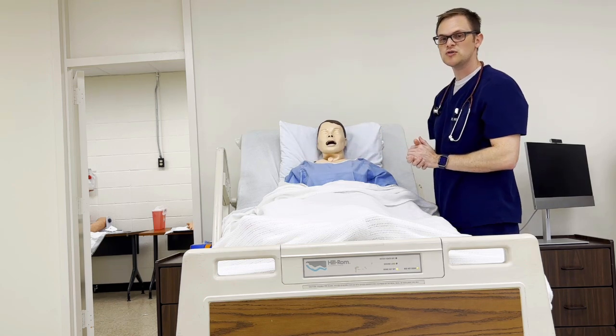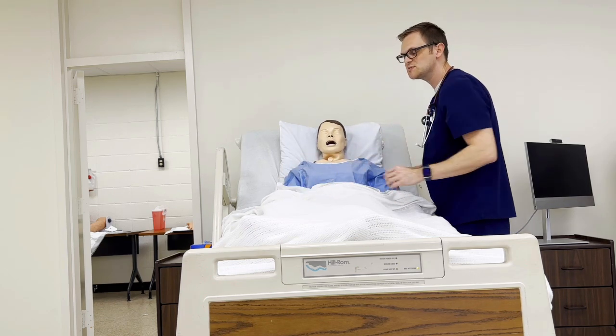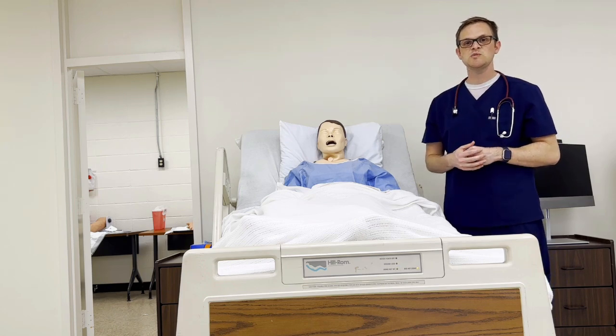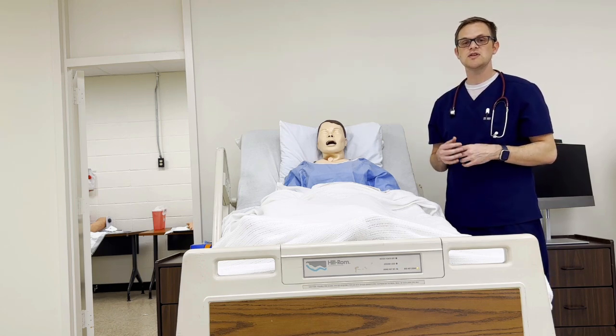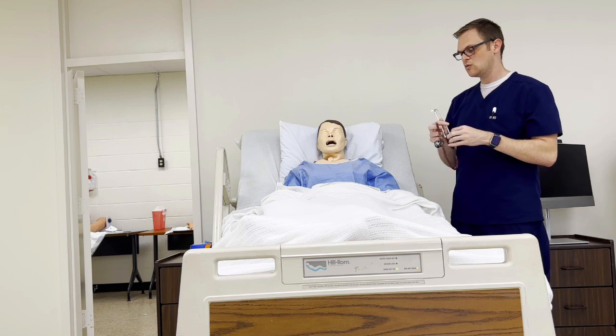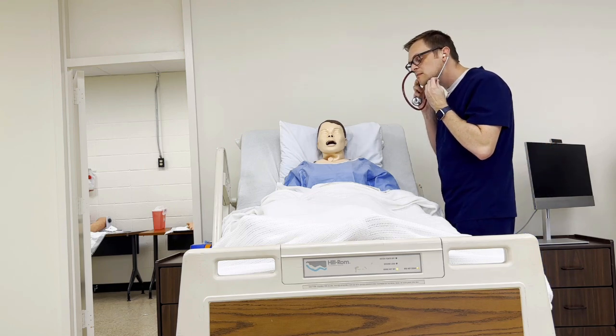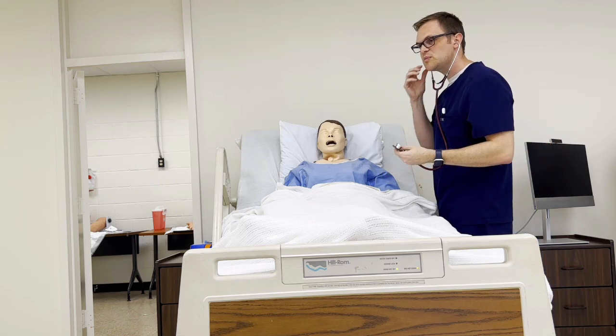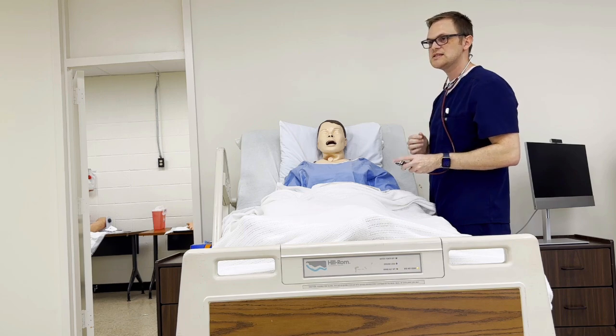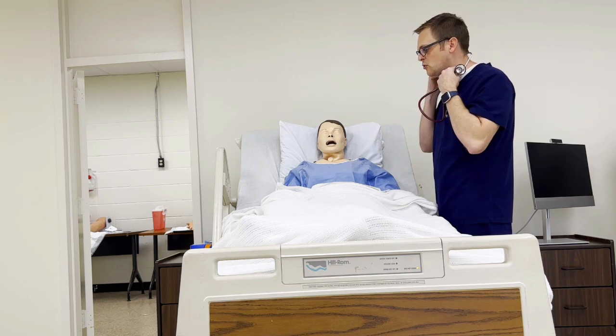So now we're going to listen to the pulse points. So you're going to have to identify pulse points. I'm going to state their names and where they are, and you're going to have to do the same for your checkoff. So we have the aortic pulse point, which is the second intercostal space, right sternal border.